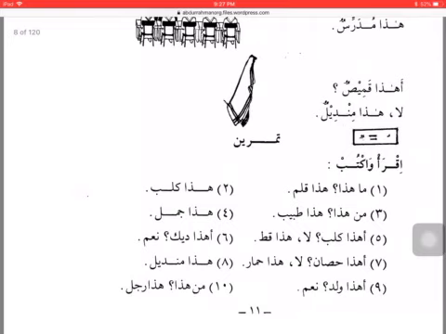Ahada qamisun. Is this a shirt? No, it's not a shirt. It's a handkerchief. So the answer will be la. Hada mindilun. Mindil. Mindil is a handkerchief. No, this is a handkerchief.